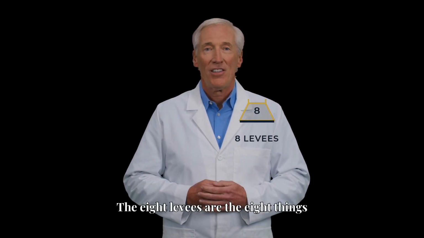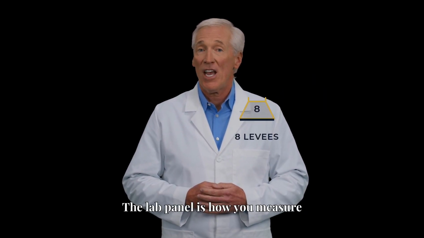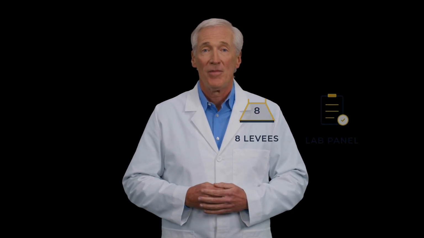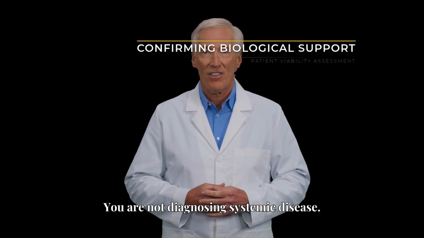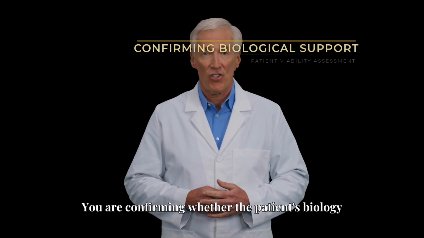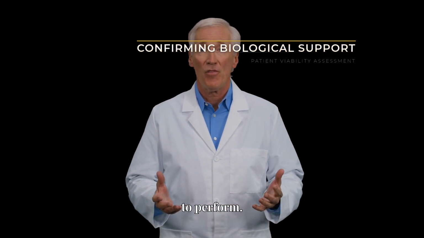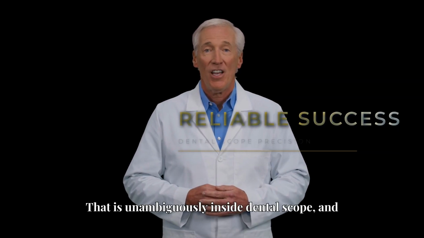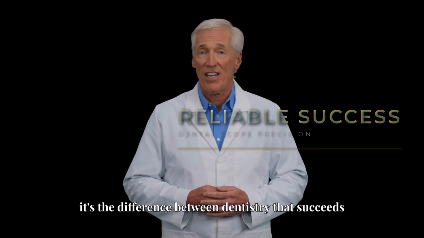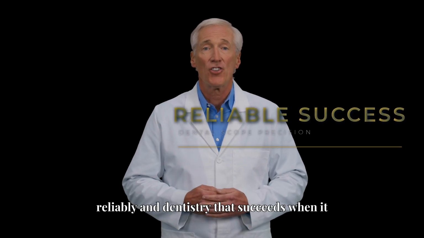The 8 levies are the 8 things that charge or drain that battery. The lab panel is how you measure where the leaks are. You are not diagnosing systemic disease. You are confirming whether the patient's biology can support the dental procedure you're about to perform. That is unambiguously inside dental scope, and it's the difference between dentistry that succeeds reliably and dentistry that succeeds when it happens to succeed.